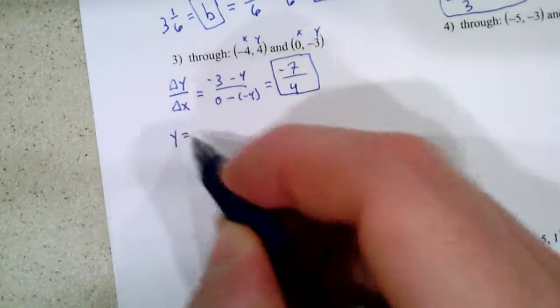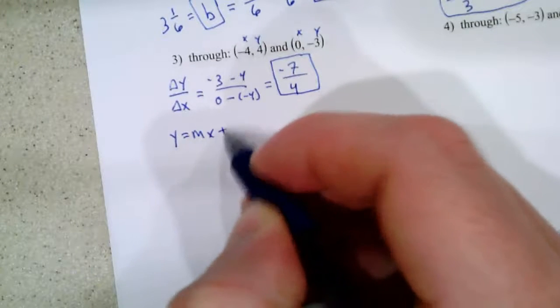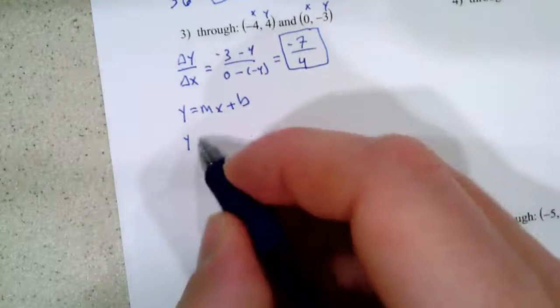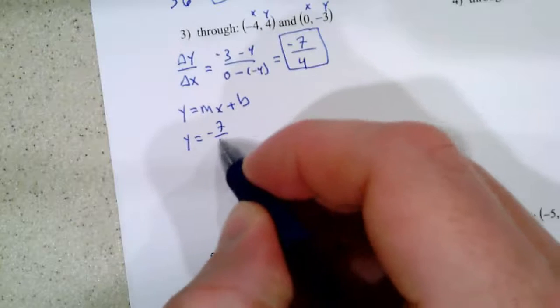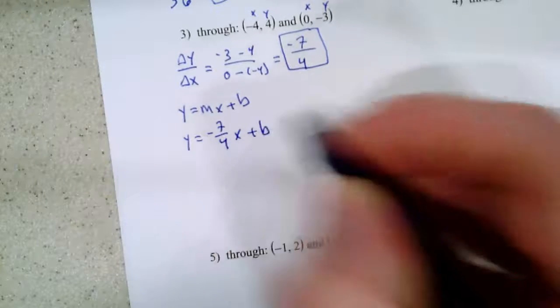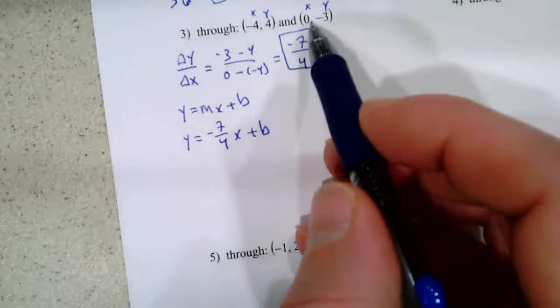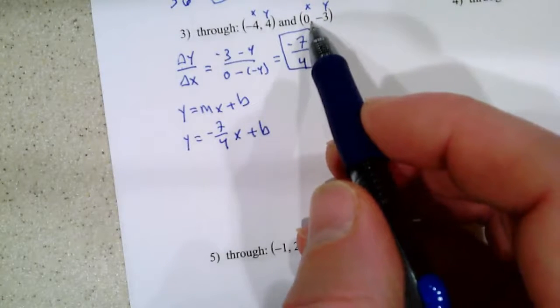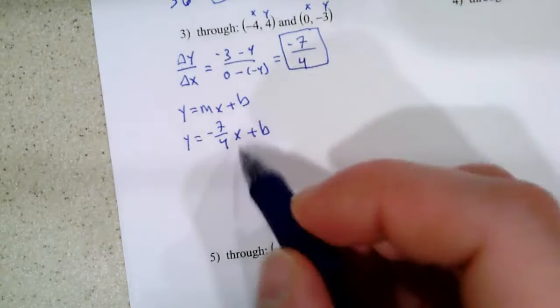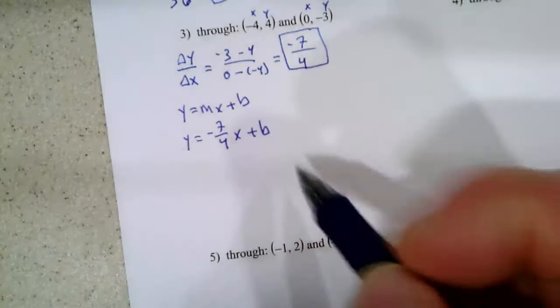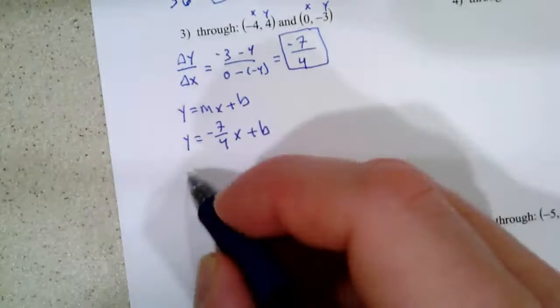Okay. Our equation, y equals mx plus b. We already know our m, it's negative 7 fourths. We'll write that in, plus b. We'll pick one of these points. Now here's an opportunity. I'm actually going to pick this point right here. The reason I'm going to pick this point is because it has 0 for an x-coordinate. So when I multiply 0 times negative 7 fourths, the fraction goes away. Makes things easier. Okay? So let's see.